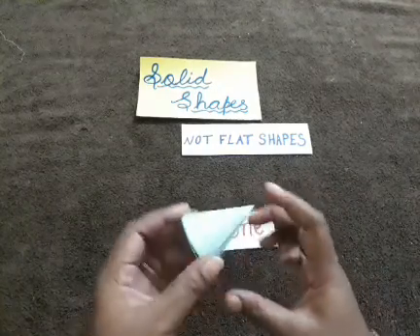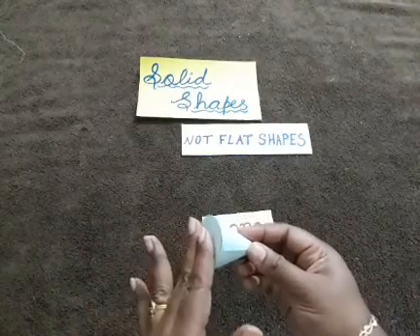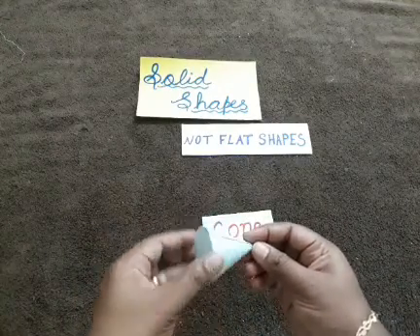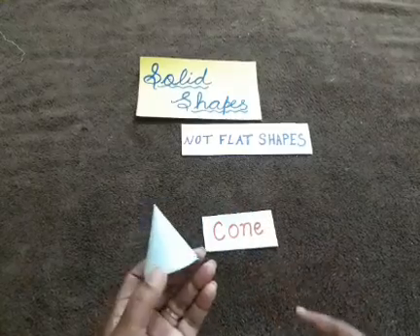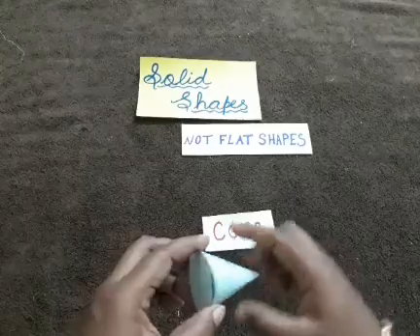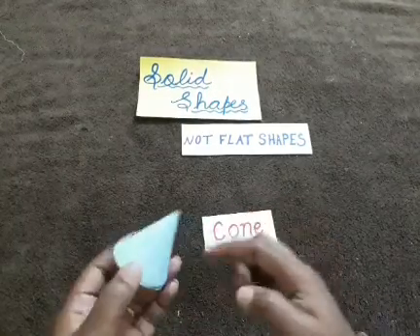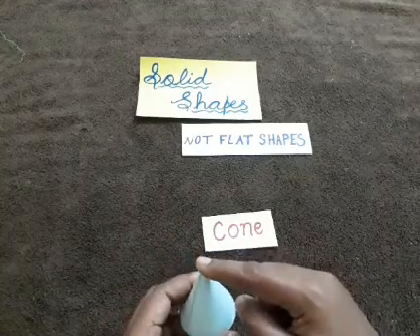My dear kids, the solid shape with one curved surface, one plane face, one edge and one vertex is called a cone.